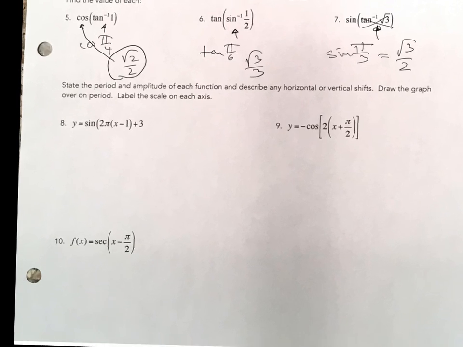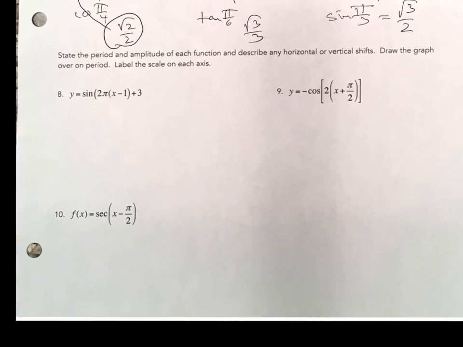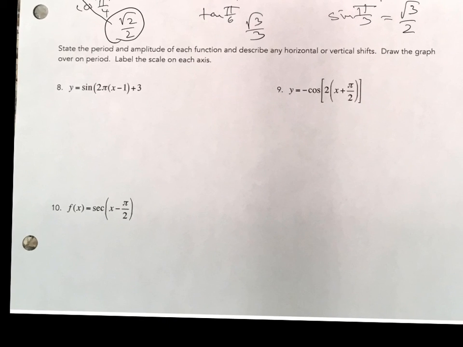There are 2 graphs on the test, and this is what I mean by graphs, where you'll have to graph trig functions. So for this one, we know the amplitude is 1. The period is 2 pi over 2 pi. So the period is also 1. The -1 means we're going to the right 1. And, of course, up 3. I like to know all this before I set up my graph. Kind of helps to know if you're going to have to go far to the left, far to the right, whatever.